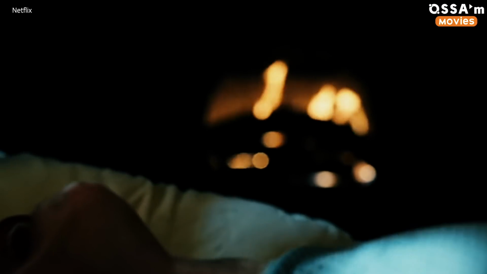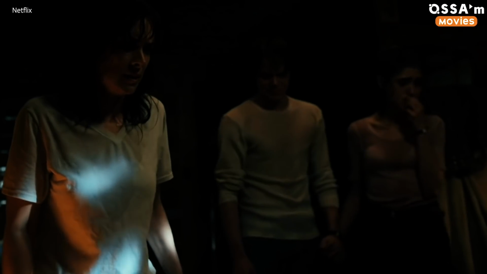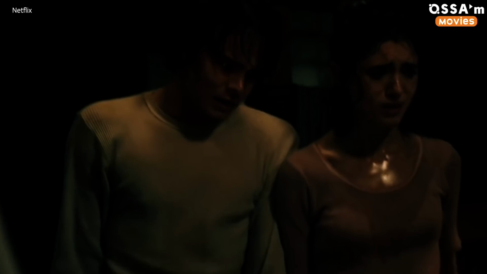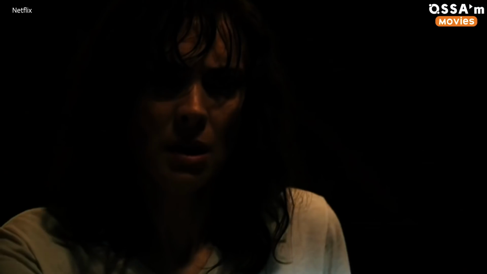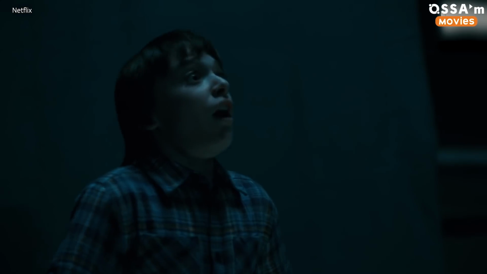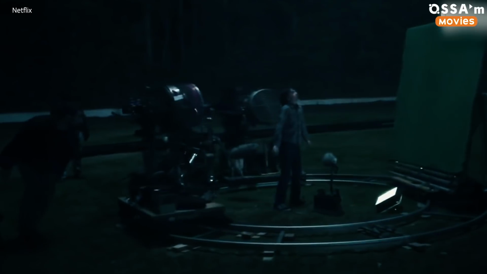For instance, when Will was possessed by the Mind Flayer in Season 2, the Duffer brothers came up with the idea of how to make it even more epic. They decided that tornadoes and storms would make for the best atmosphere. And while we saw the horrifying Mind Flayer getting inside poor Will, here's how it looked on set. Yeah, Will's just making faces, a propeller creates wind, and a huge green screen moves around him in circles.